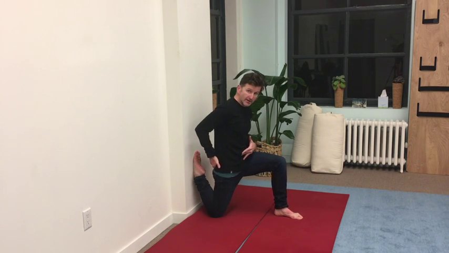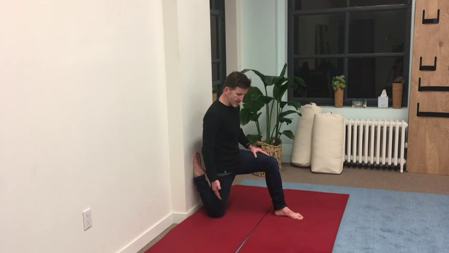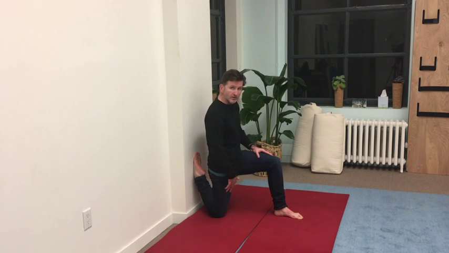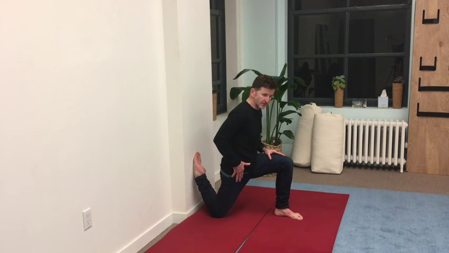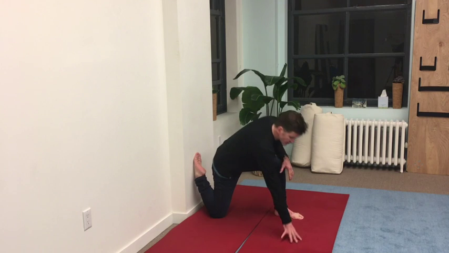Tucking your tailbone under helps to get a better stretch in your quad. Also, having your knee come forward will give you a better stretch also. Let's do 2 more. And switch legs.